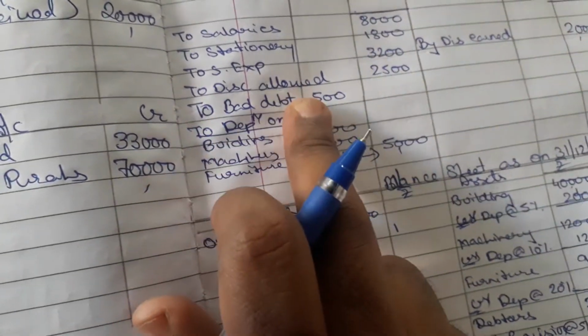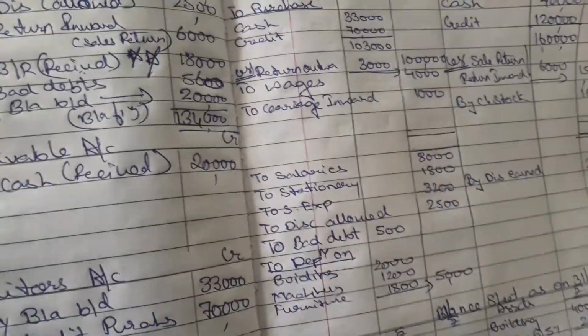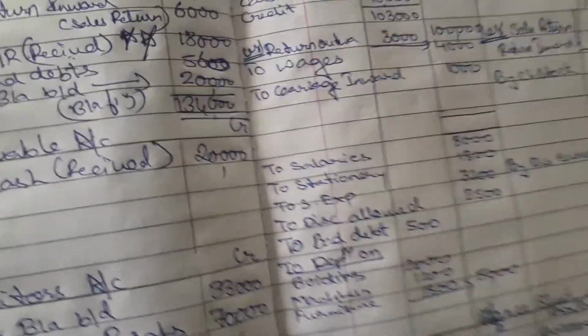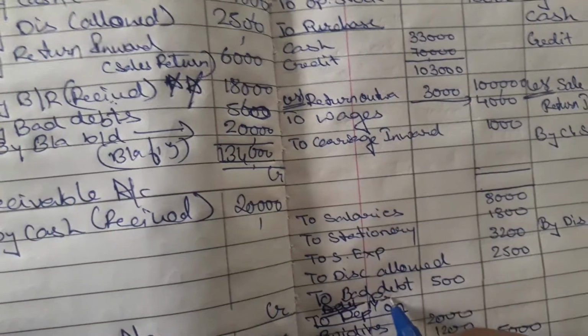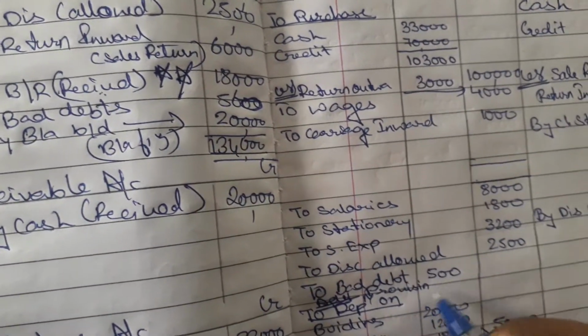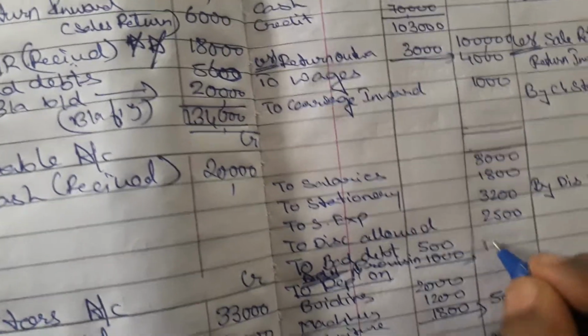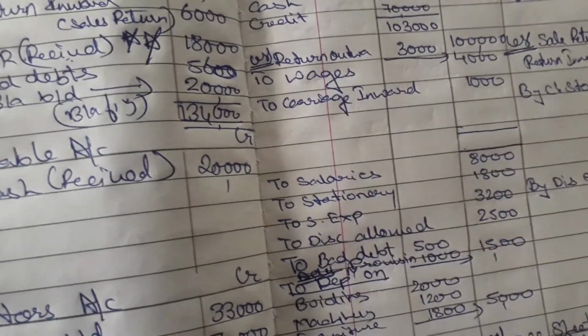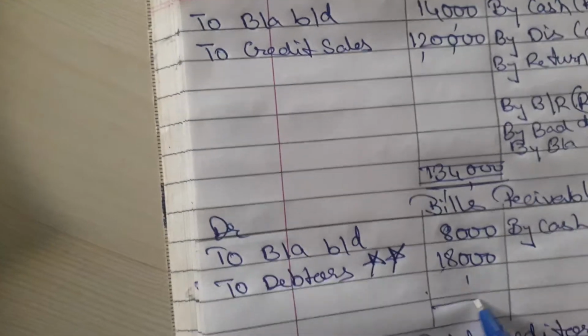Bad debts we have taken in the inner column. So what do I have to do for bad debts now? For bad debts we have to add the provision. We have to do it this way, add provision, because there is less space, sorry for that. There is an increase in bad debts, so it will come to 1,500.